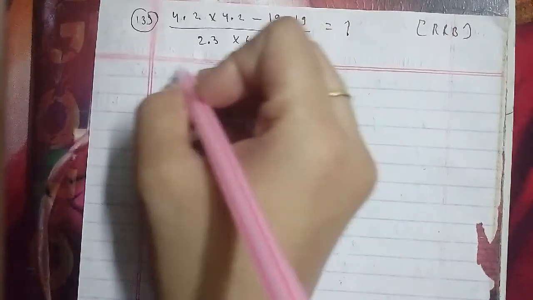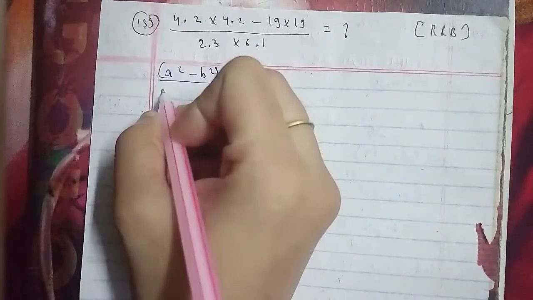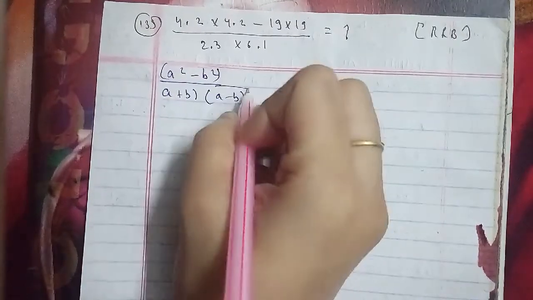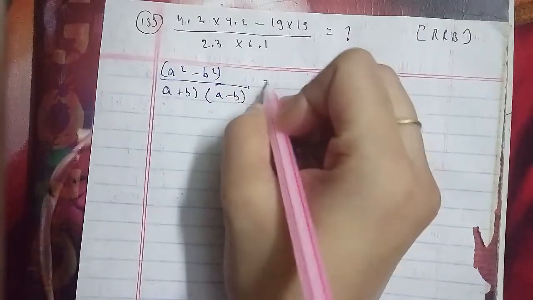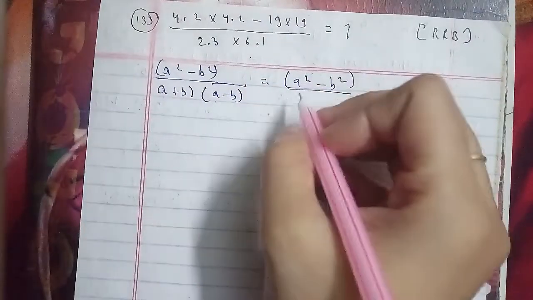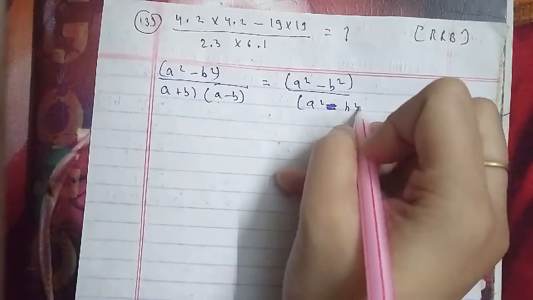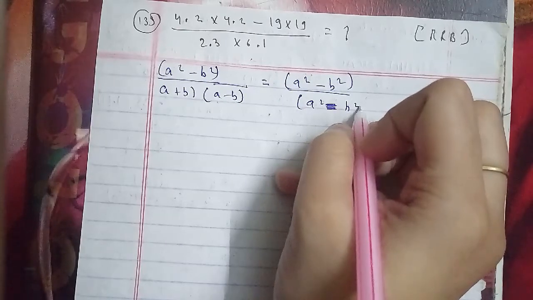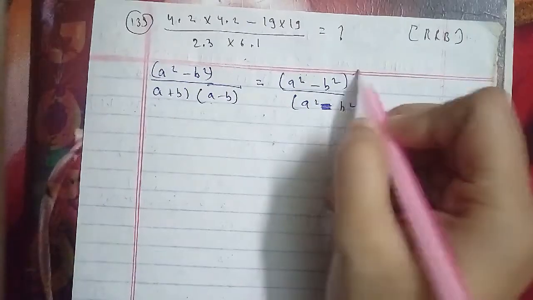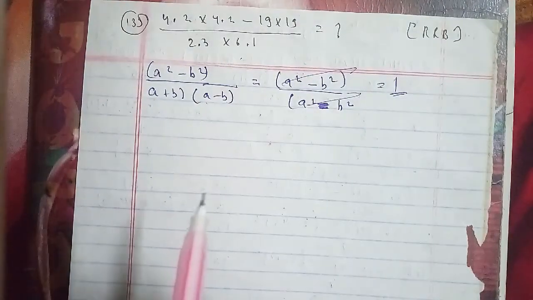Let's go ahead with the next question, which is the 140th question of the session. For this, the question is to simplify: 5.32 into 56, plus 5.32 into 44, upon 7.66 square minus 2.34 square. The options we have are 7.2, 8.5, 10 and 12.